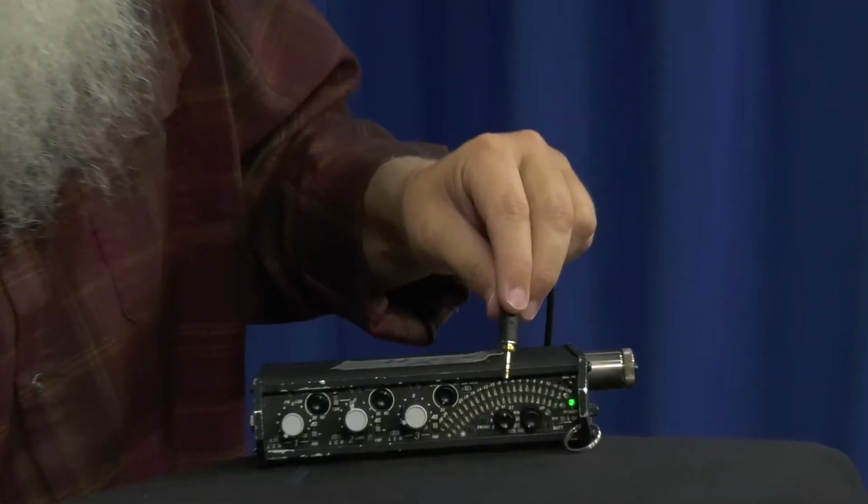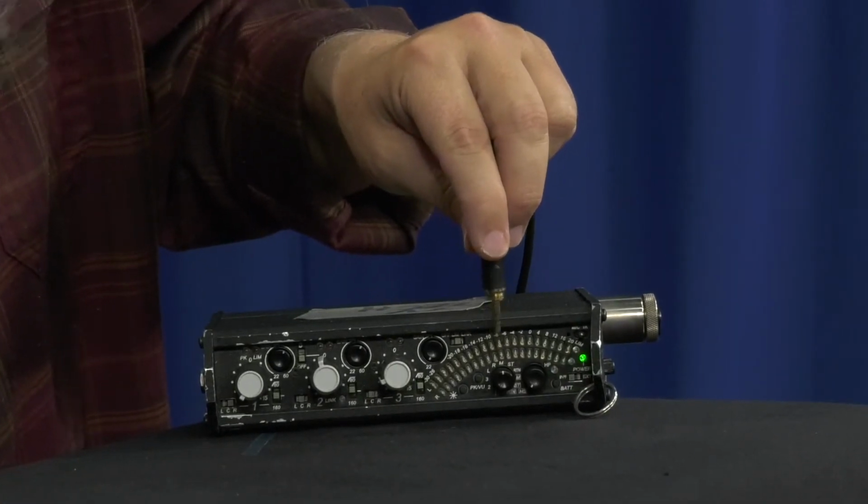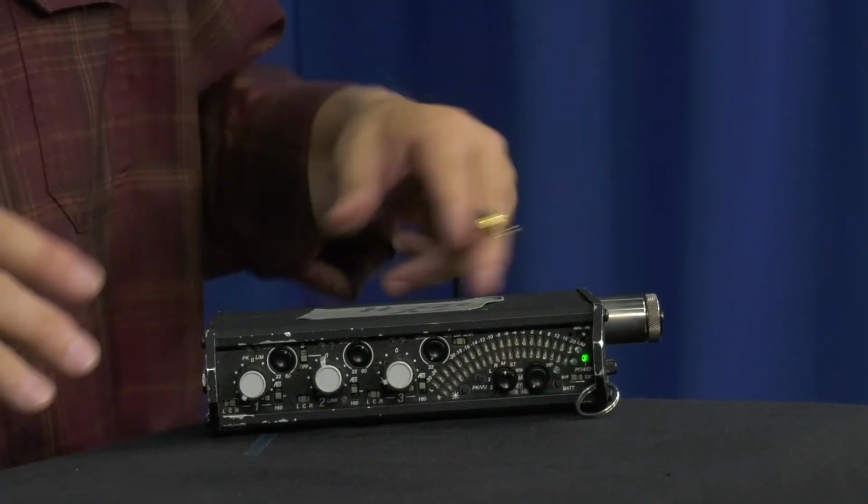So I tend to run it in VU mode because that's the more useful, true picture of the average of what inputs are coming into the mixer. We'll show you that more in detail in a moment. So let's talk about this knob here. This is the selection for monitoring options for the mixer.